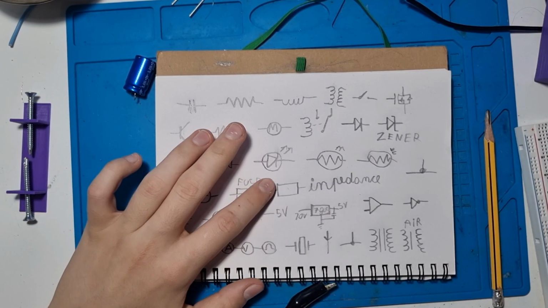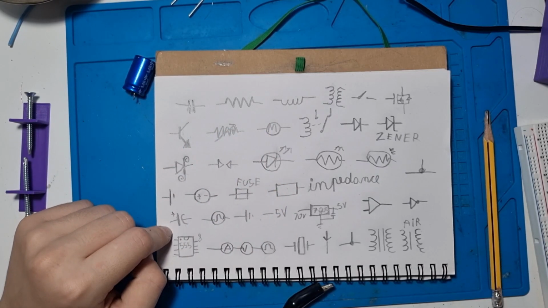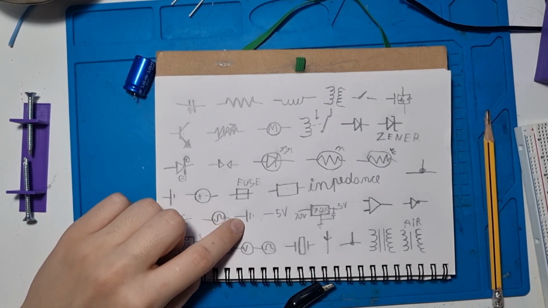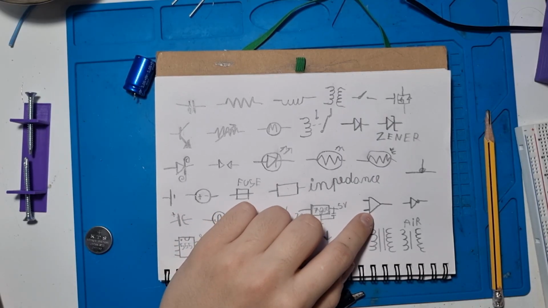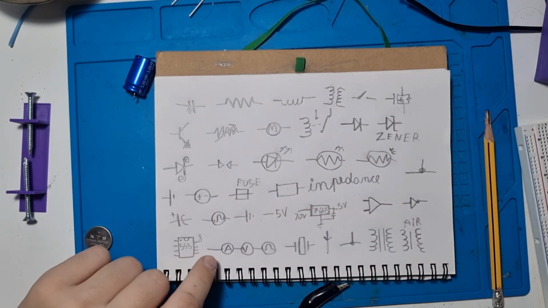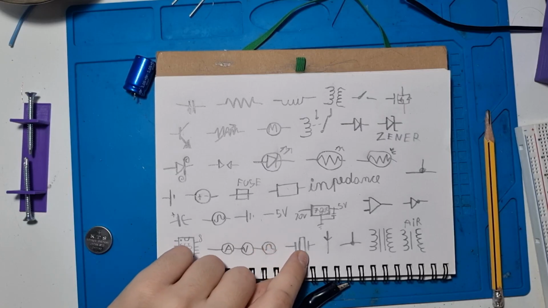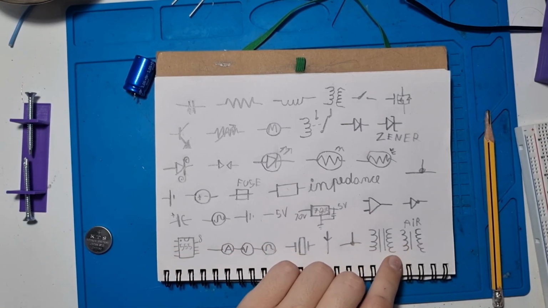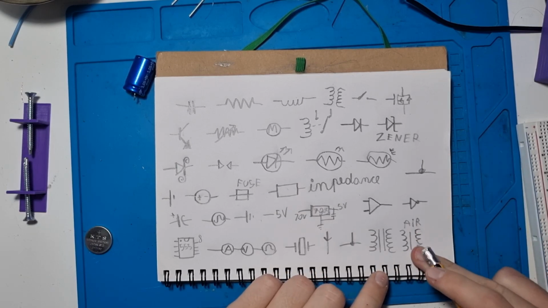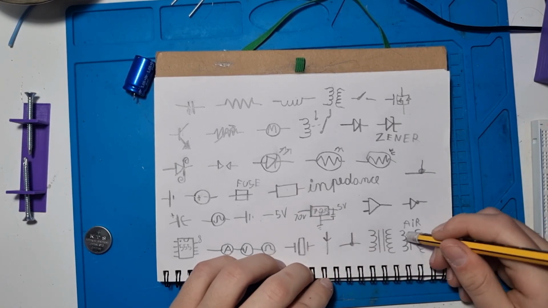You can use this as resistance and just write the resistance on it. Capacitor polarized, AC voltage source, ground, 5 volts, the voltage converter, comparator, op amp, and an inverter, 555 timer, ammeter, voltmeter, ohm meter, crystal oscillator, antenna, node, wire node, ferrite transformer, air transformer would be if it didn't have any line, and then iron transformer if it has one line.